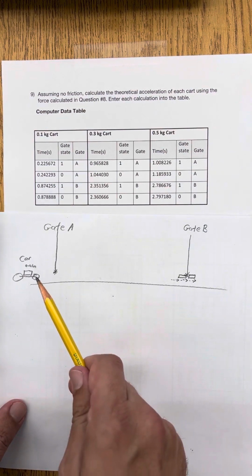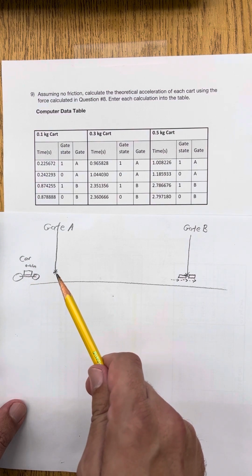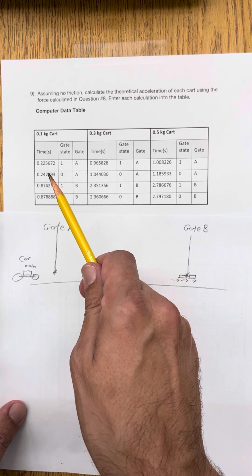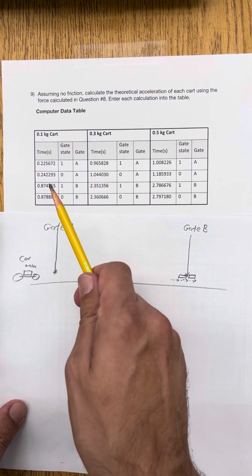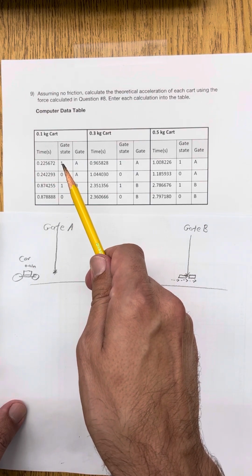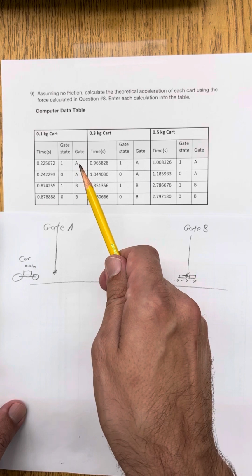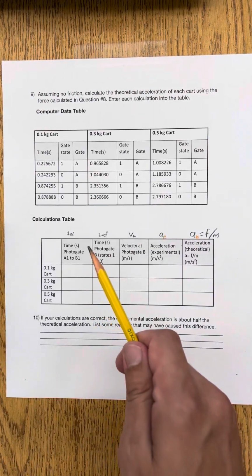We have a cart that's moving. It starts here, it goes forward, it crosses gate A. That will give us a time when it first crosses gate A. It enters the light, it leaves the light. So it starts, hits the light, leaves the light. But more importantly, we need to know how long it takes to go from A to B, and that's where the first question comes in.